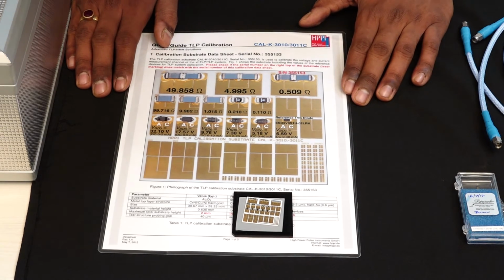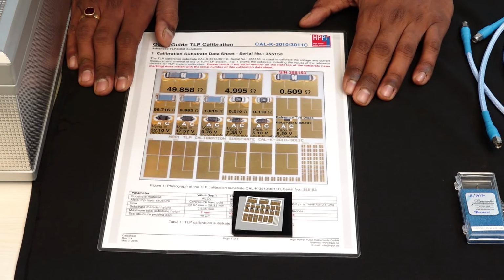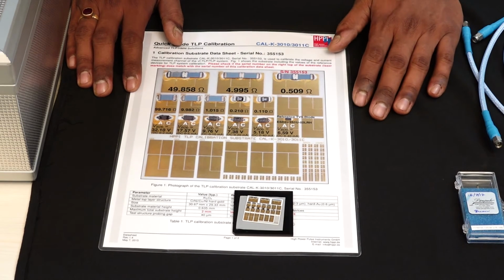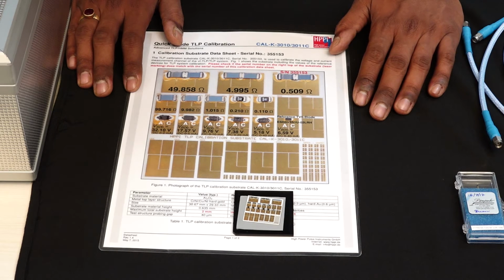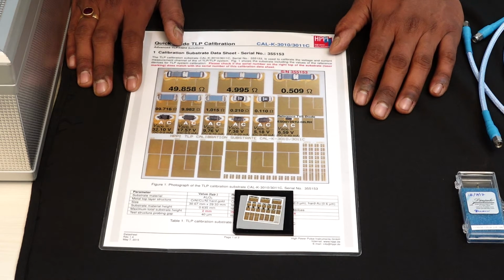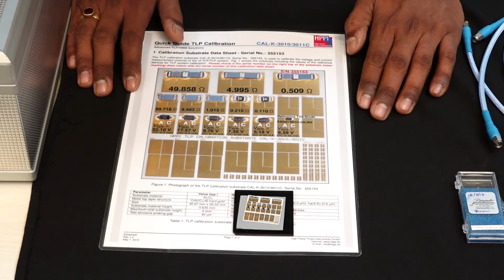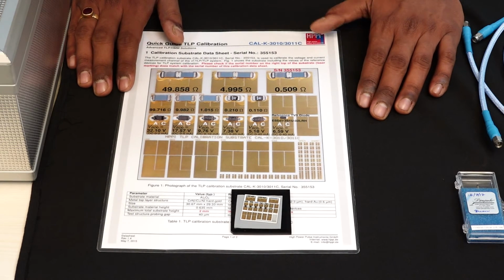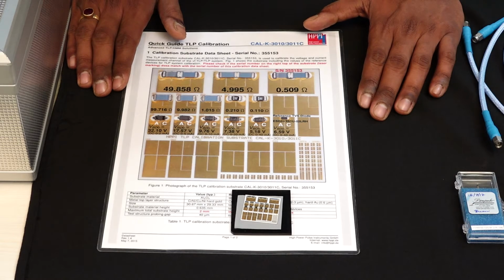Secondly, the Zener diode is important because, as you know, a Zener diode has a very set turn on voltage. In this calibration substrate there are different Zener diodes, the turn on voltage of which you accurately know. So when you measure the turn on voltage and compare it with the actual turn on voltage, you can measure how much attenuation is happening at the voltage channel.